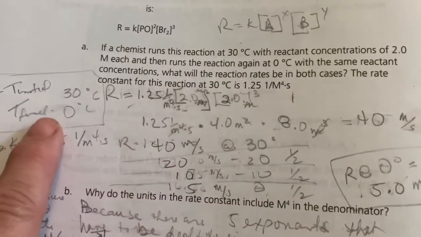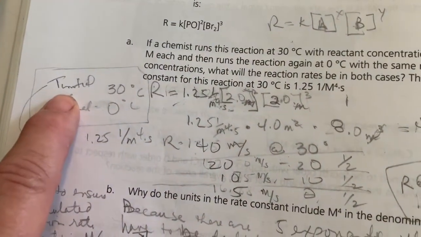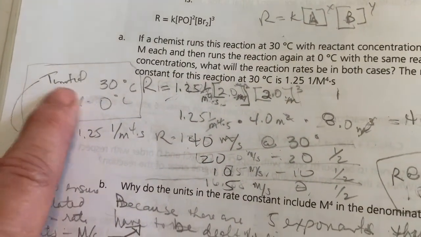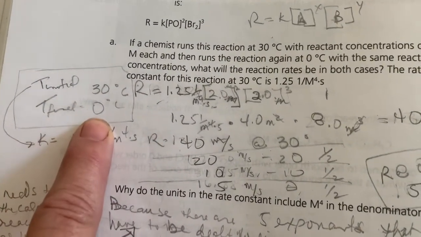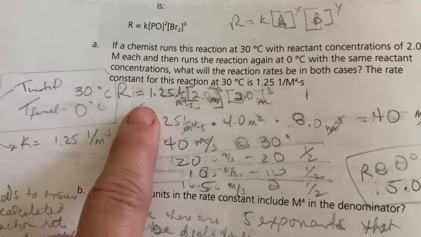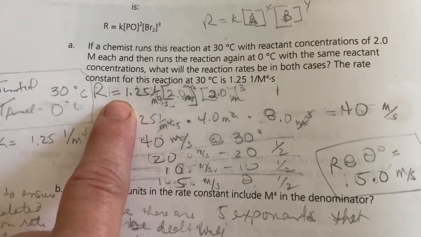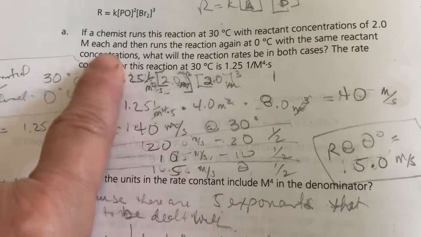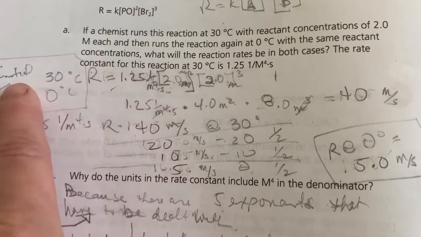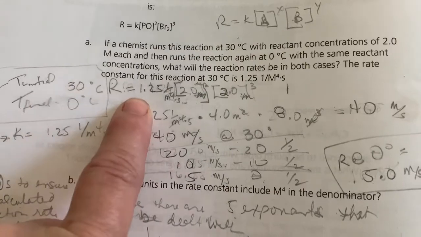All right, so here's what we know. Our initial reaction temperature is 30 degrees centigrade. Our final reaction temperature is going to be 0. We know that we have our reaction rate here, so we can plug that in. We're going to go ahead and find the R, the rate at the initial temperature.